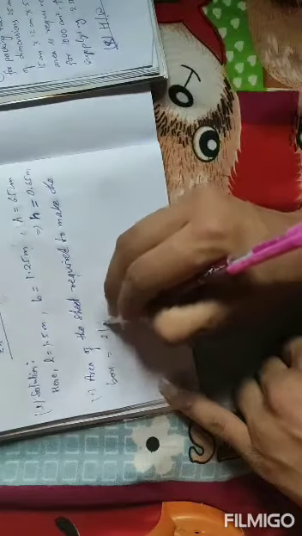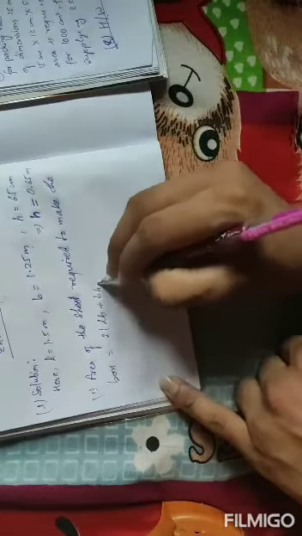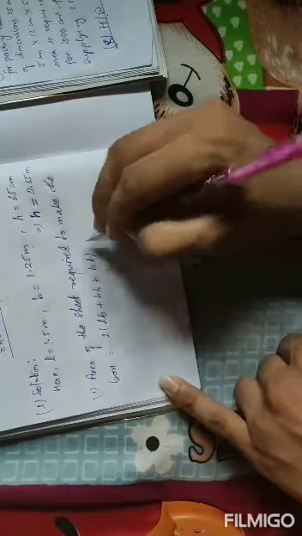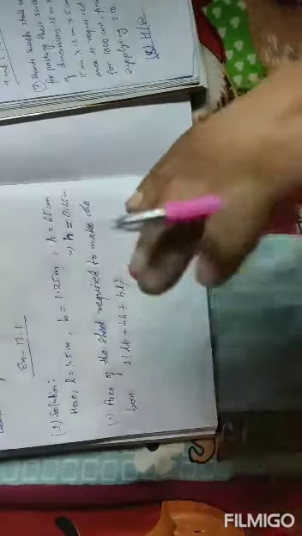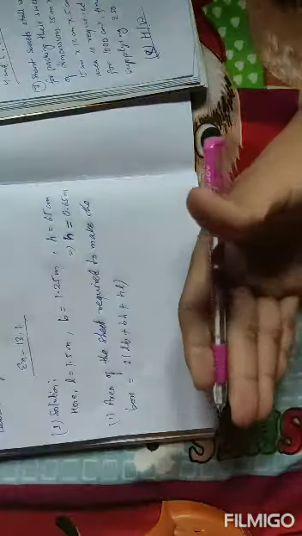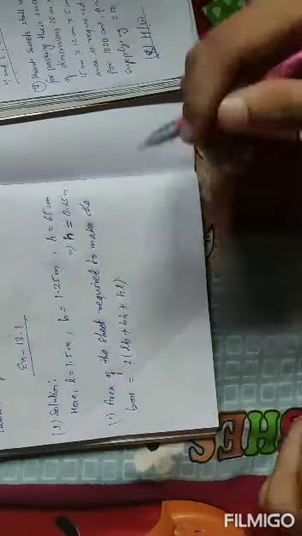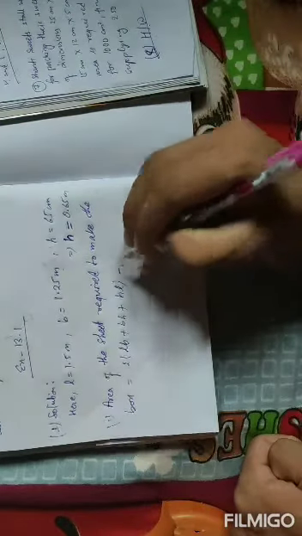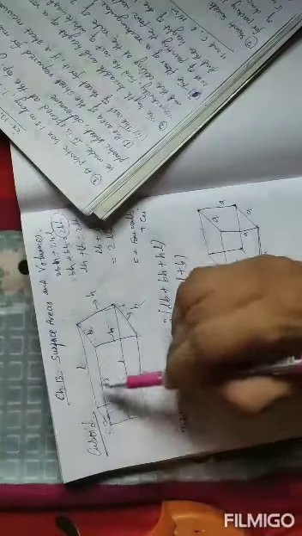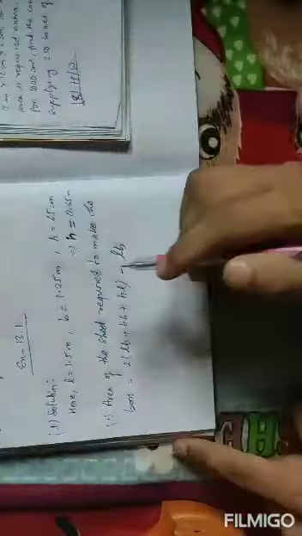Okay, so 2 into LB plus BH plus HL. But total surface area means 4 walls, a floor and a ceiling. But what I have to do is subtract the ceiling, isn't it? So ceiling is how much? LB, like here, isn't it? Ceiling is LB, that I am subtracting. And why? Because the box is open at the top. Okay, so I have to subtract that.